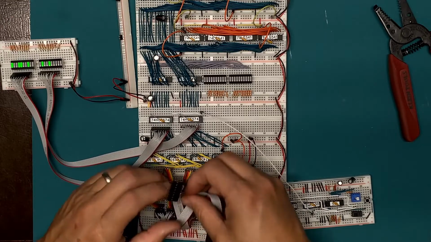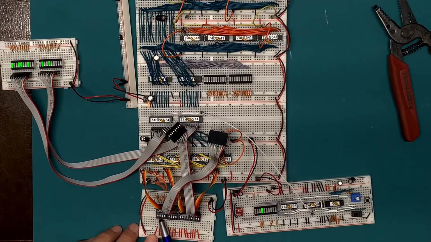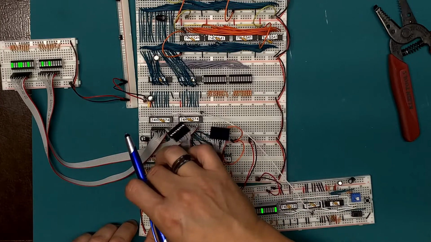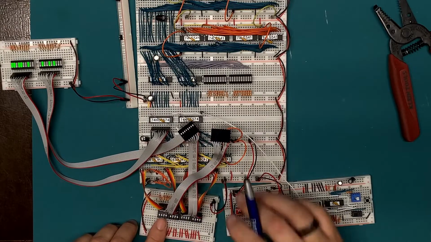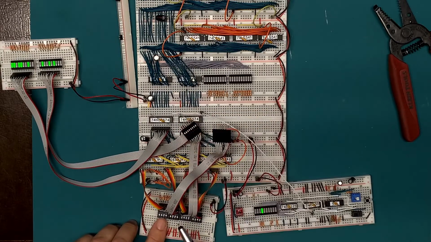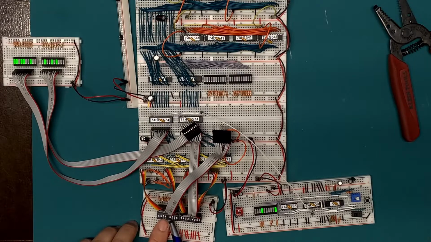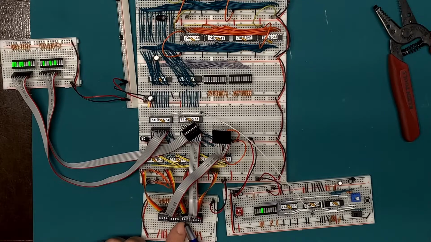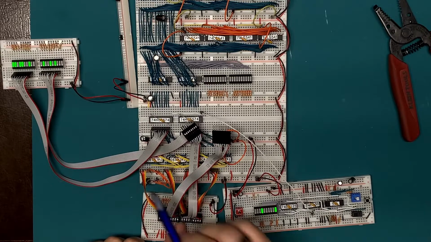Alright, now let's look at what my input is. 1101. That changed at some point there, maybe because I grounded or shorted something briefly. 1101, 1101, 1001, 1001.